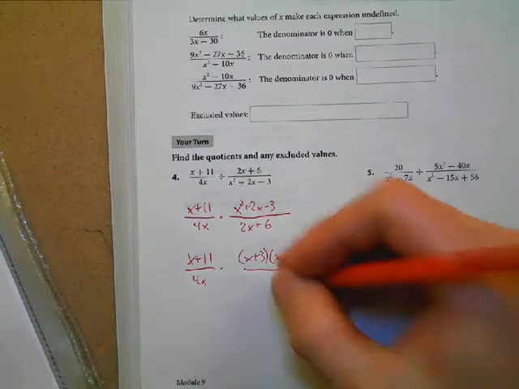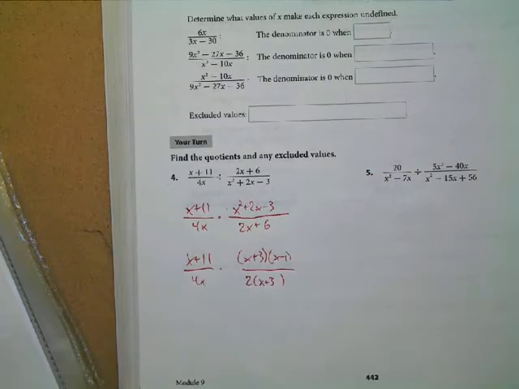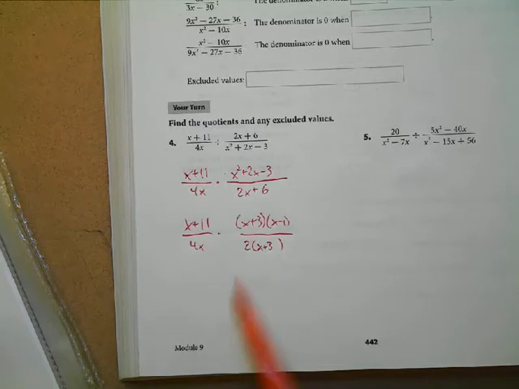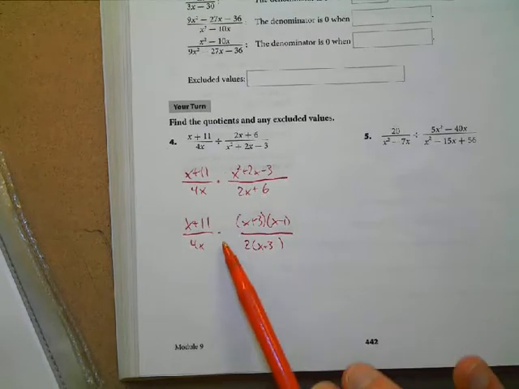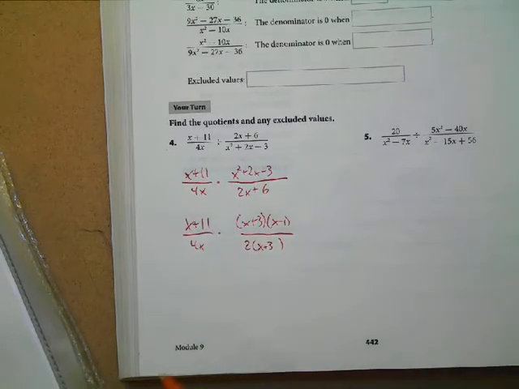So now we've got that, Amanda, does anything cancel? The x plus 3's cancel. Anything else? Sadly, no. So we'll just multiply across the top here: x plus 11 times x minus 1. Over, whoops, I'm off the screen. There we go. 4x times 2, what's that going to be? 8x. Very good. Do I have to multiply the x plus 11 times x minus 1? Nope. You stop right there.